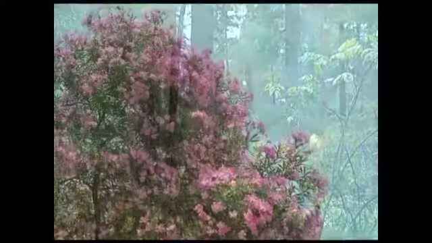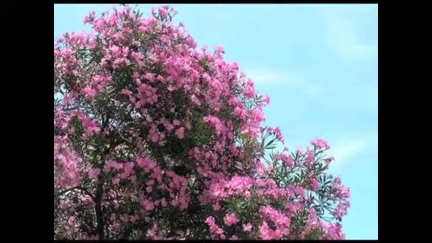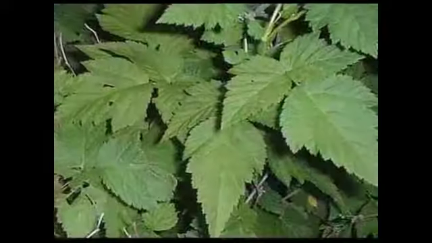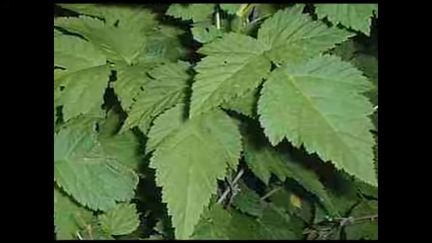Kaner or nerium is also a common desert plant. Have you ever noticed that the leaves are stiff and leathery? This reduces loss of water through transpiration.